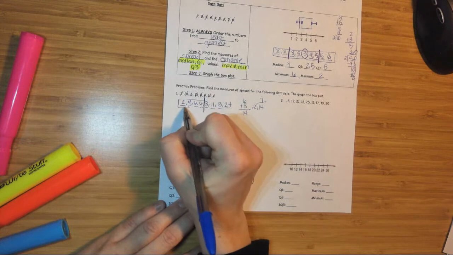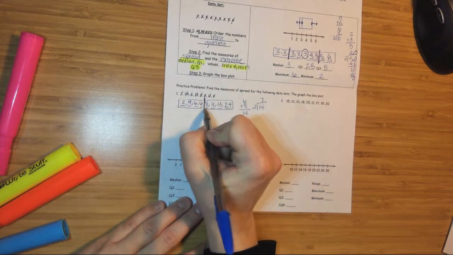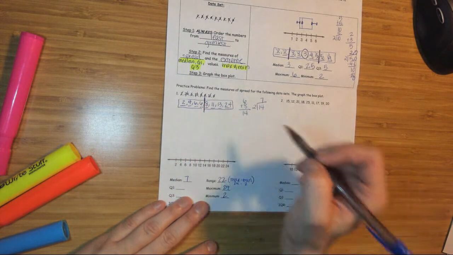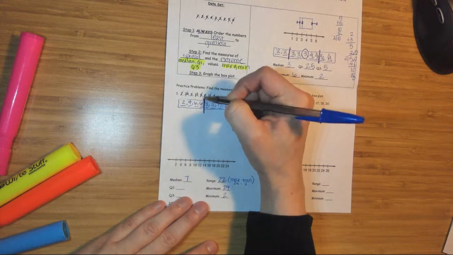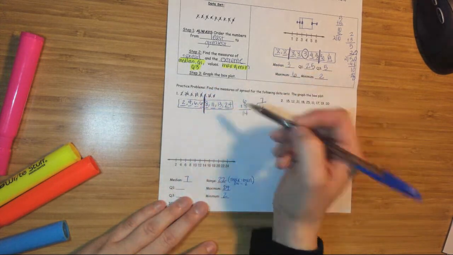Now I'm going to draw a box. Now my upper half and lower half of data. Remember, this separates the two sets of data. So I made it really big.